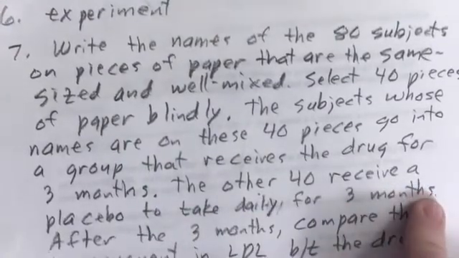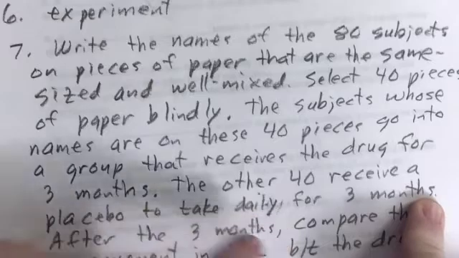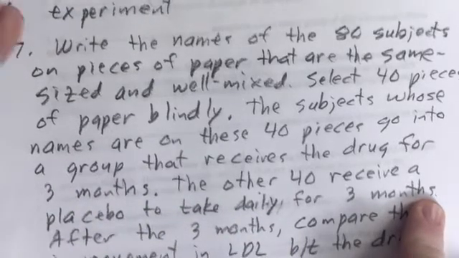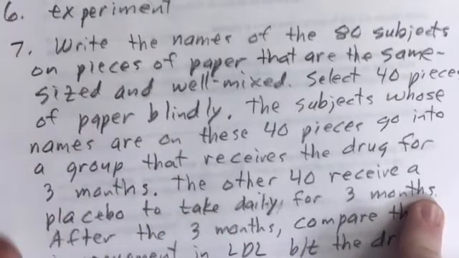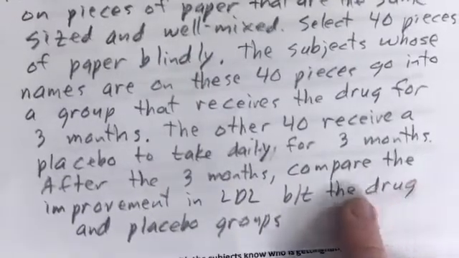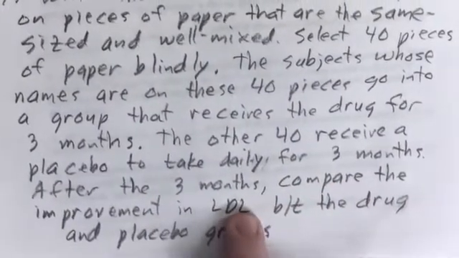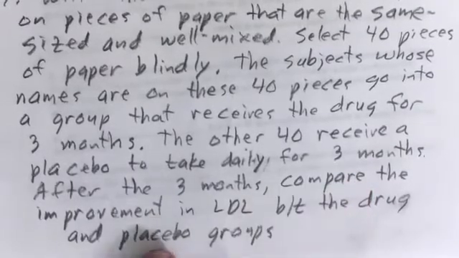So I've clearly stated how I've randomized it, and I've clearly stated what's happening in the treatment groups. Okay. I used to like to include a sentence here saying that otherwise the groups are treated exactly the same, but it's not necessary. And then, the only thing left is stating how I'm going to compare results. After 3 months, compare the improvement in LDL between the drug and the placebo groups.